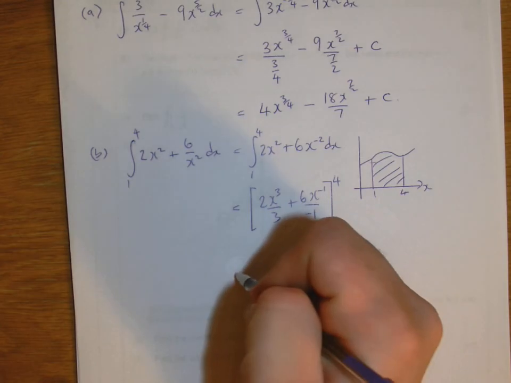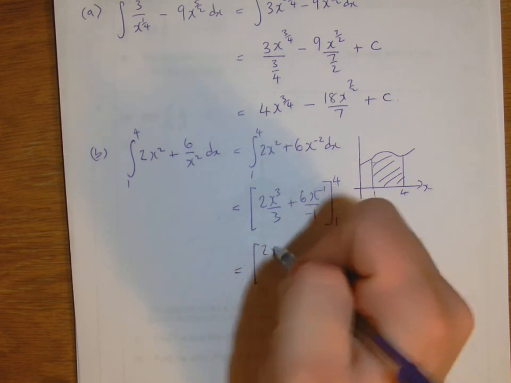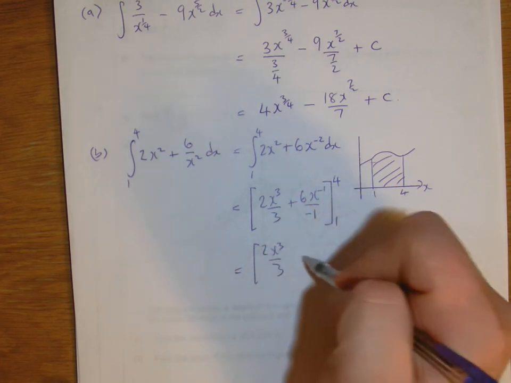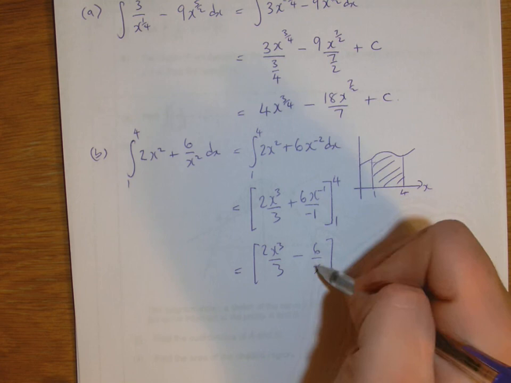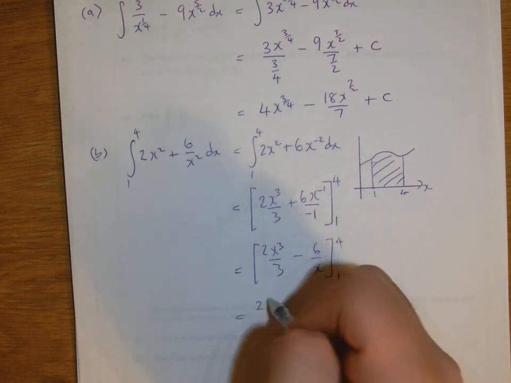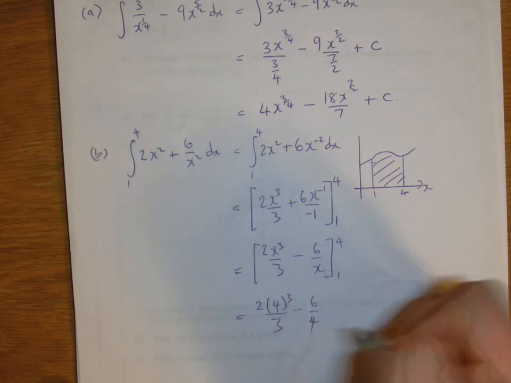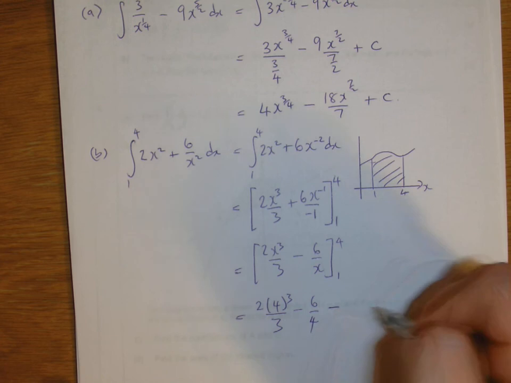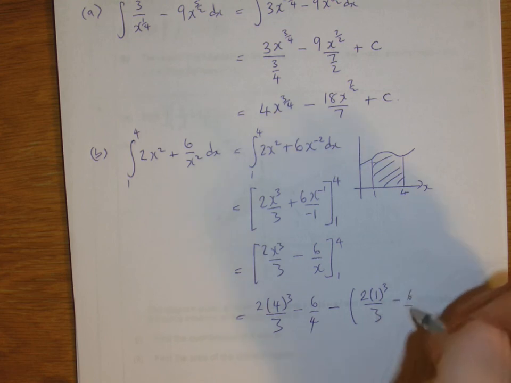Before I do that, maybe we'll tidy this up a little bit. So 2x cubed over 3 minus 6 over x. Take the x back down between 4 and 1, and all we need to do then is put in the 4. So 2 times 4 cubed over 3, take away 6 over 4. Then we take away the value when 1 goes in. So 2 times 1 cubed over 3, take away 6 over 1.